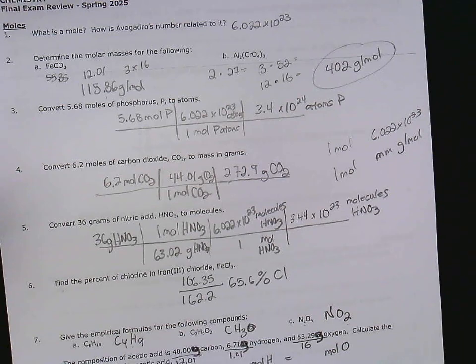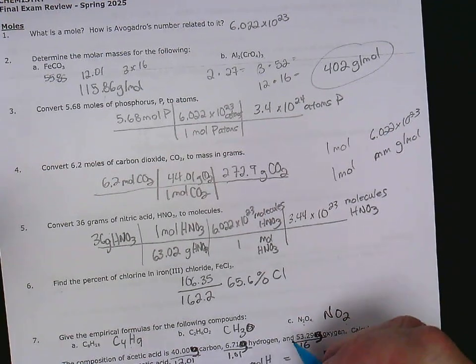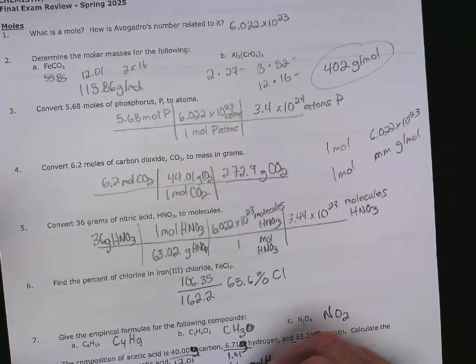That's my next step. So 40 divided by 12.01 is 3.33. And don't round too much on this step. 6.71 divided by 1.01 is 6.64. I think you can see where we're going with this.